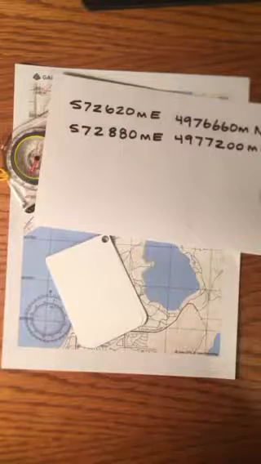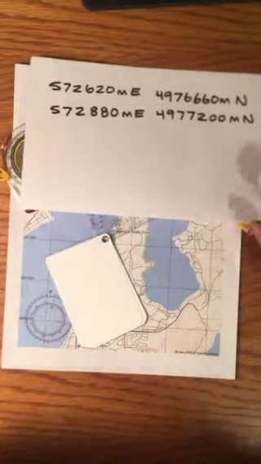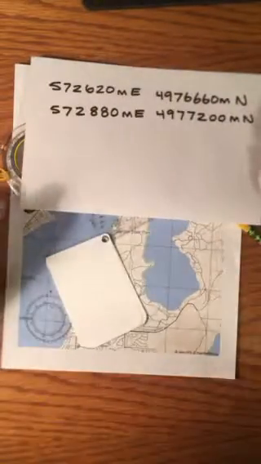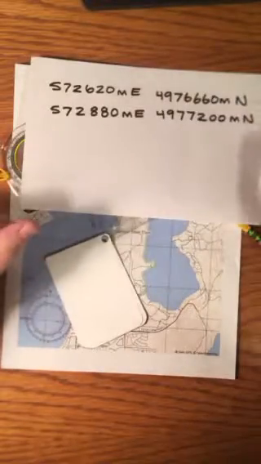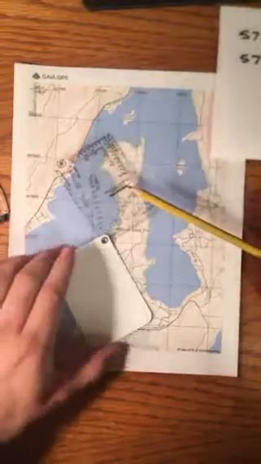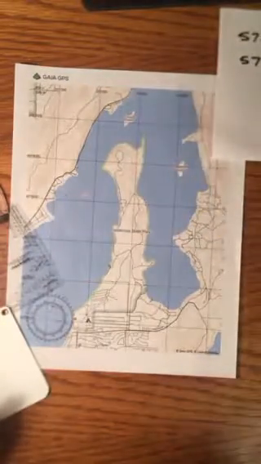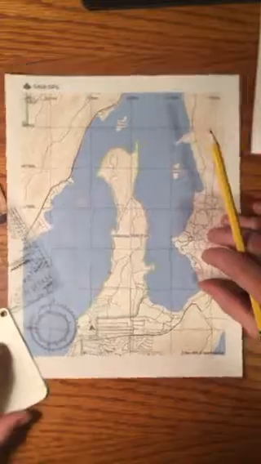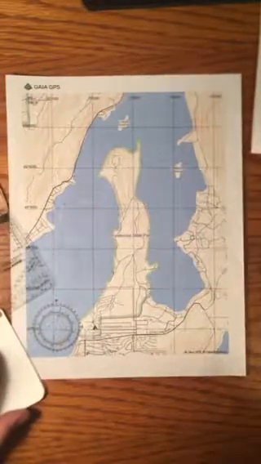The whole idea of this exercise is to navigate from a start point to a finish point within the state park, and then the students will get to their finish point, which is actually a historical marker that they'll be doing some research on. But anyway, right now we're just going to be plotting the points.